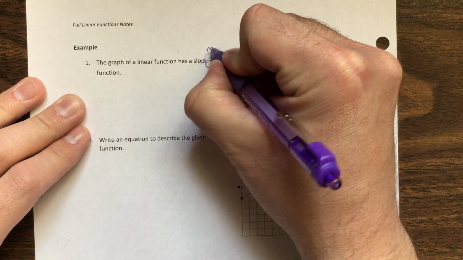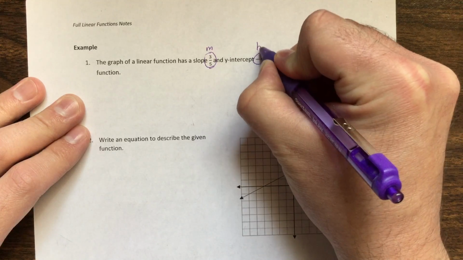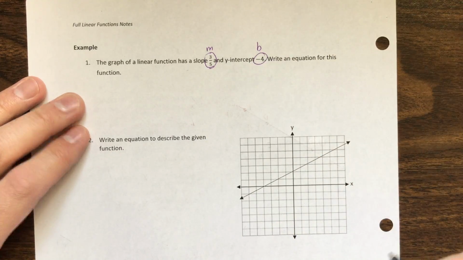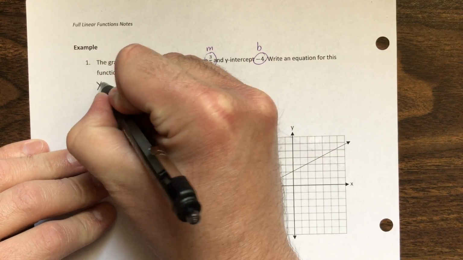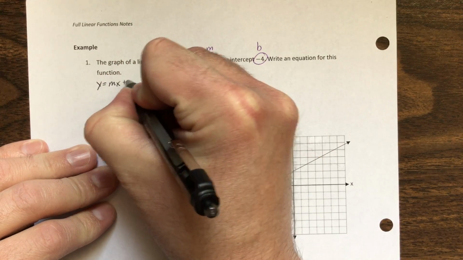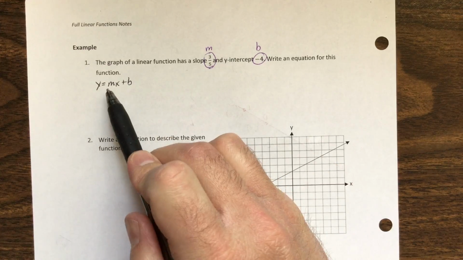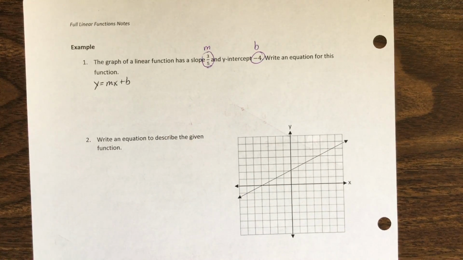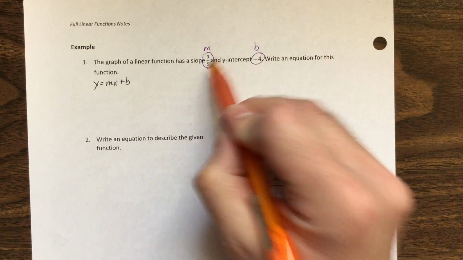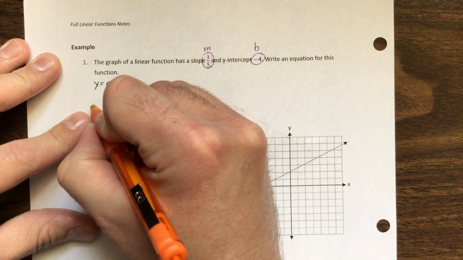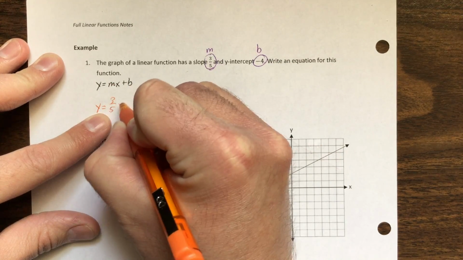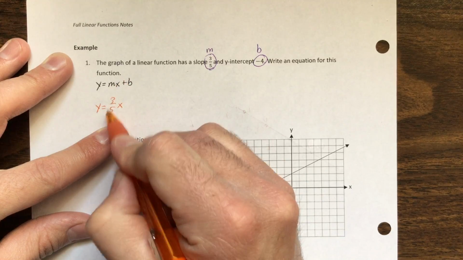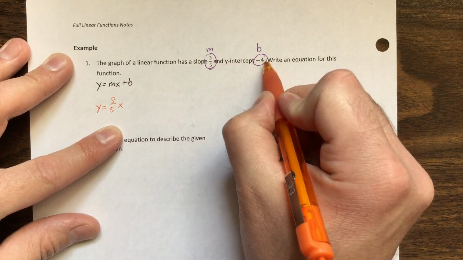Our slope is always m, and our y-intercept is always b. Let's remember, those are the two things that we need to find. We're going to use our slope-intercept form to solve it because we know our slope and our y-intercept. We plug our slope in and our y-intercept. So y is equal to our slope, 3 over 5x. We insert that in for m, and then we insert this in here.